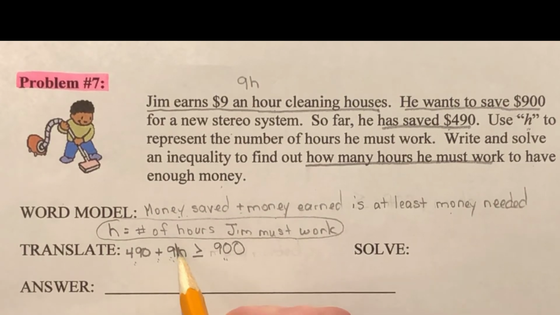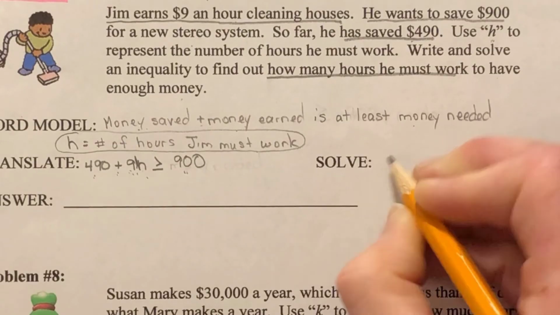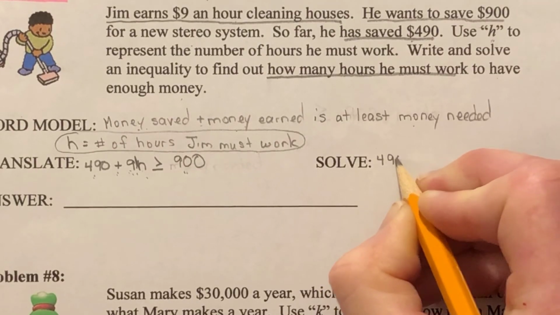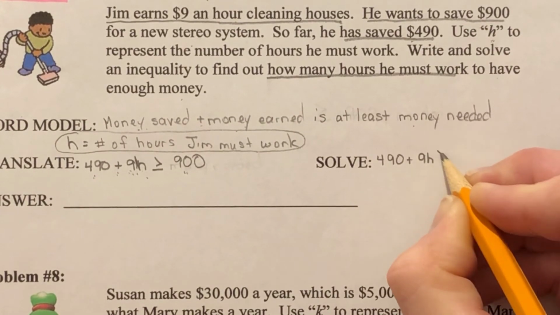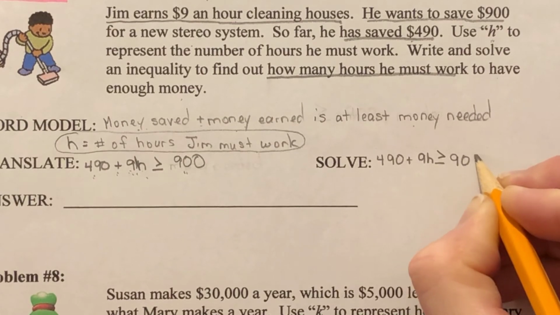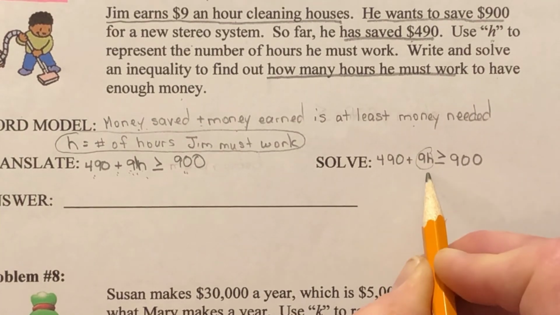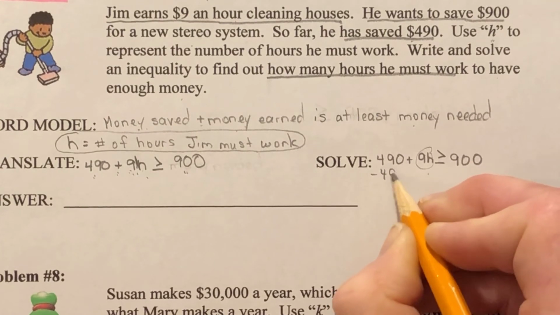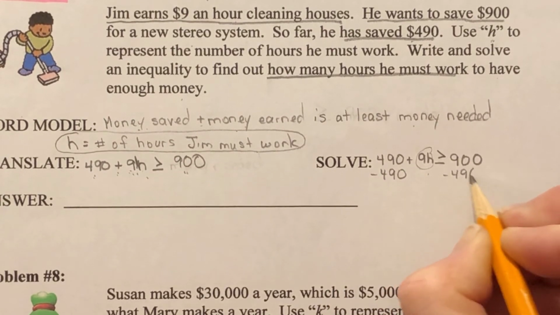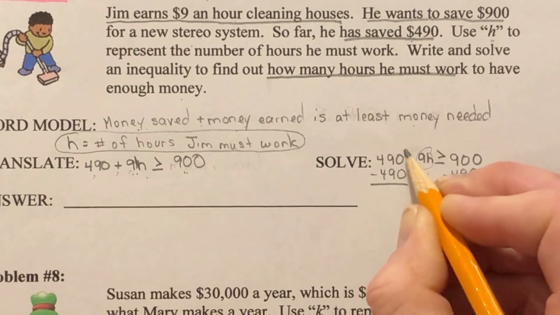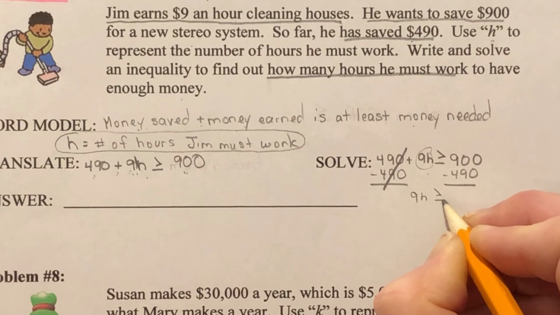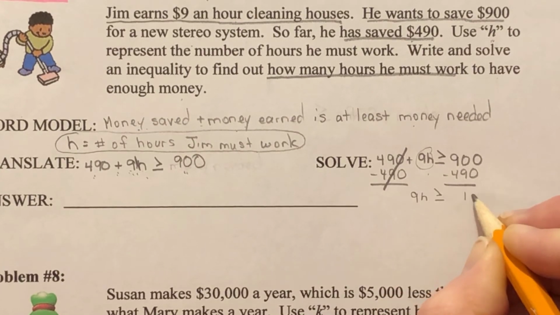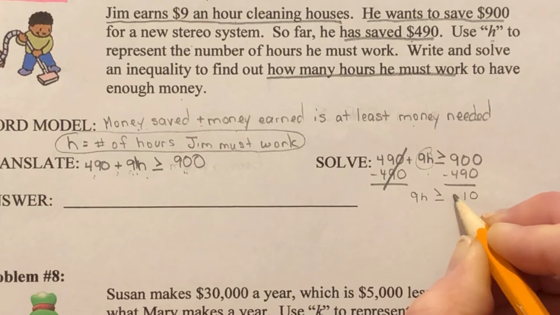All right, so now I'm going to set this up over here to solve it. 490 plus 9H is greater than or equal to $900. To isolate the variable term, we will subtract 490 from both sides. Cancels out. We have 9H is greater than or equal to $410. I did that in my head.